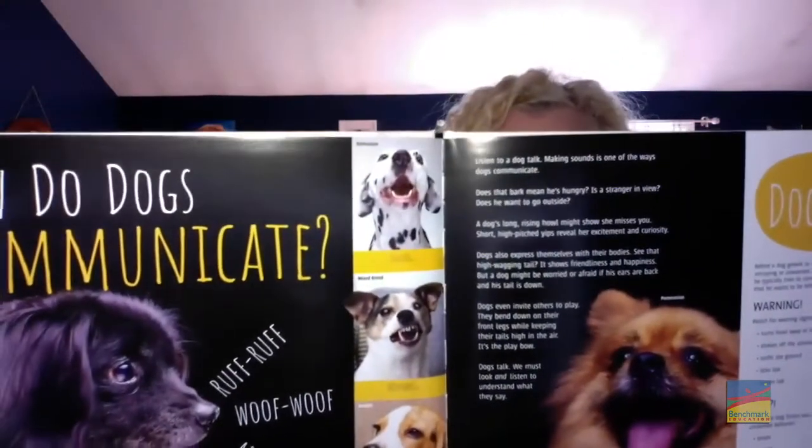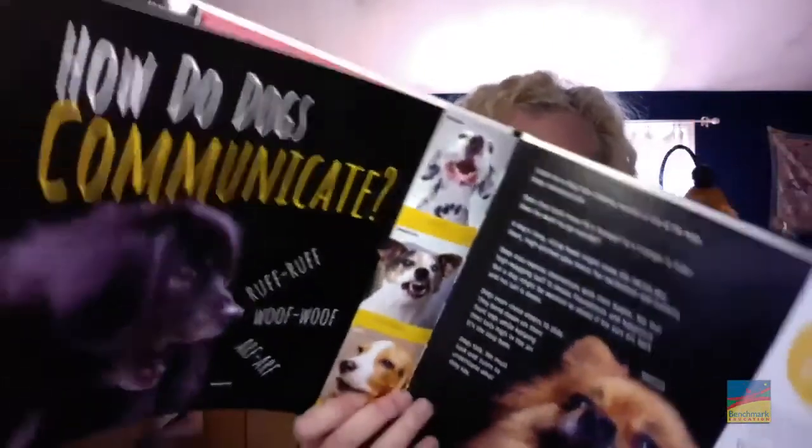Or is this one that I want to use for a turn and talk? Or I might not use that for anything. That might not be the page that I want to practice that on. But for now, I'm just going to write down on this, how do dogs communicate? I'm going to make that a turn and talk, where we're practicing the strategy.